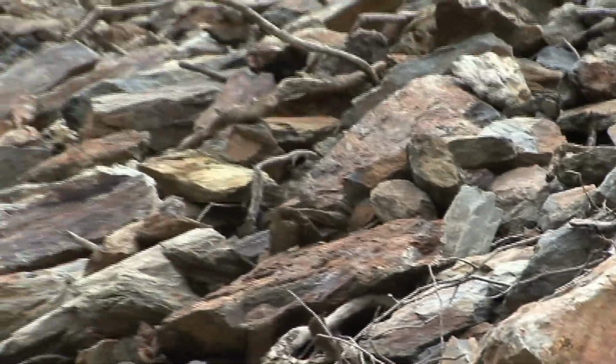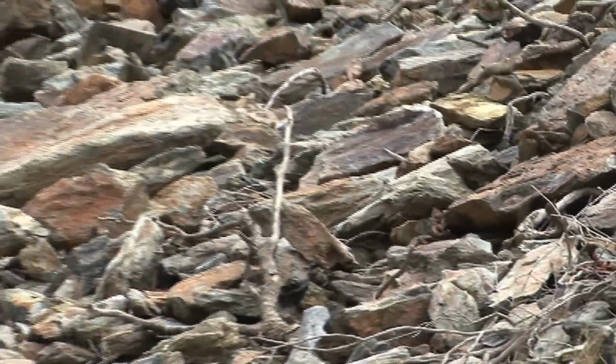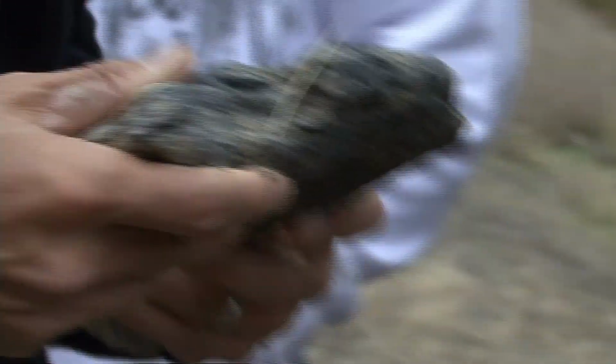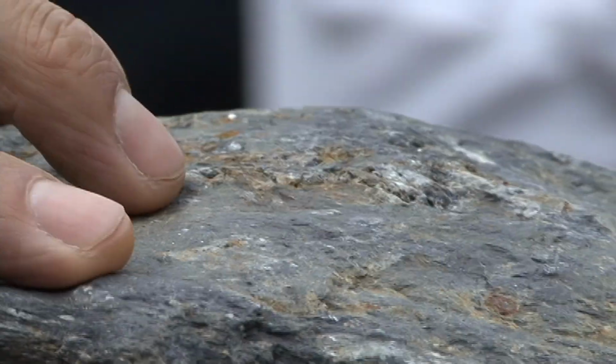If you look at the rocks that came down with the landslide, it's sort of shaly, very weak, and susceptible to fracture. This area is also made up of chert, which is supposed to be a stronger form of rock, but the location of the rock slide is producing more shale rocks.